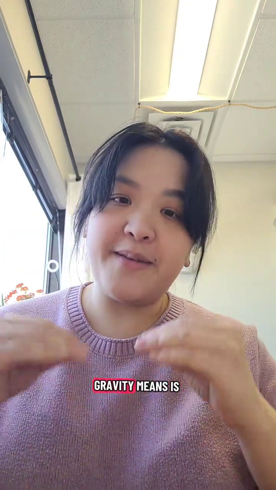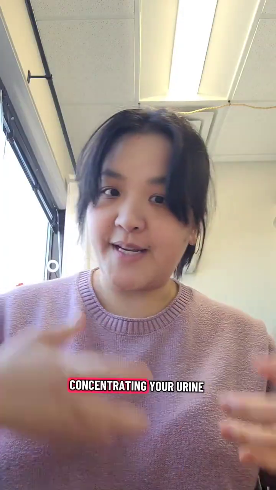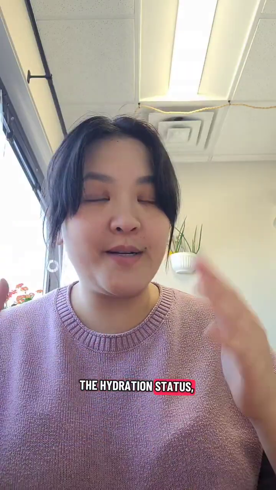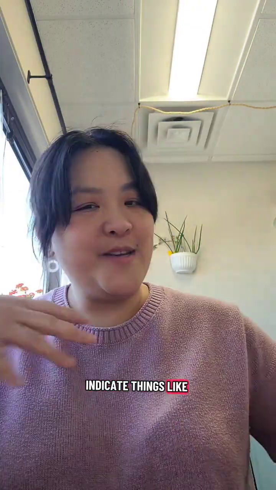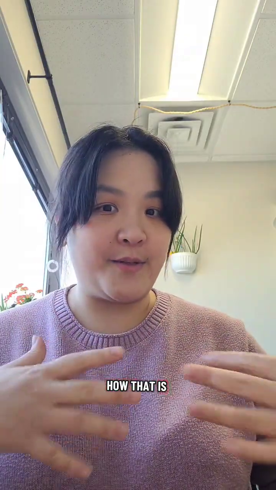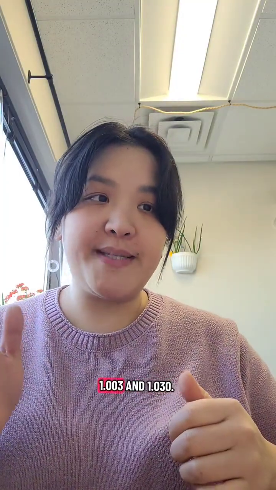What the specific gravity means is how concentrated is your urine, how good at concentrating your urine is your kidneys. This reflects the hydration status, but could also indicate things like your kidneys' ability or your hormonal regulation in terms of how that is signaling your body to concentrate your urine. So the normal range is between 1.003 and 1.030.